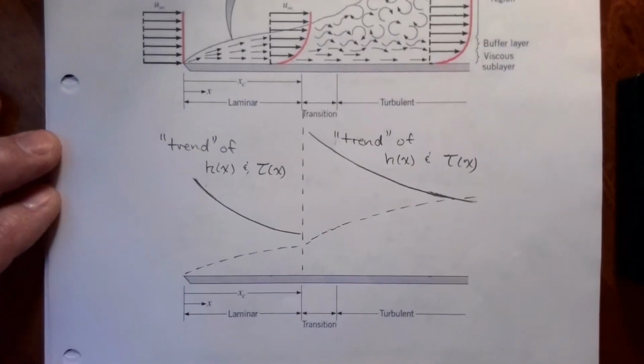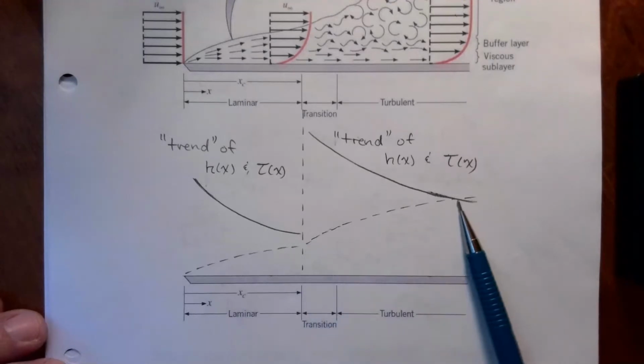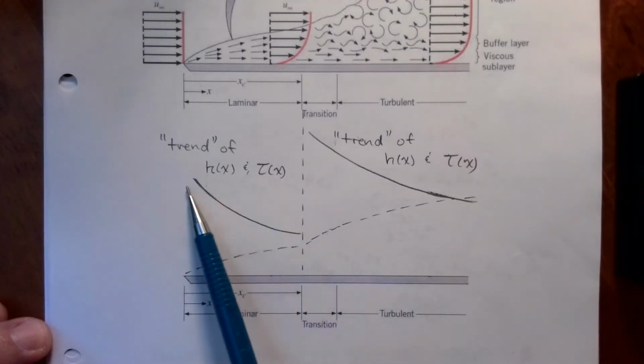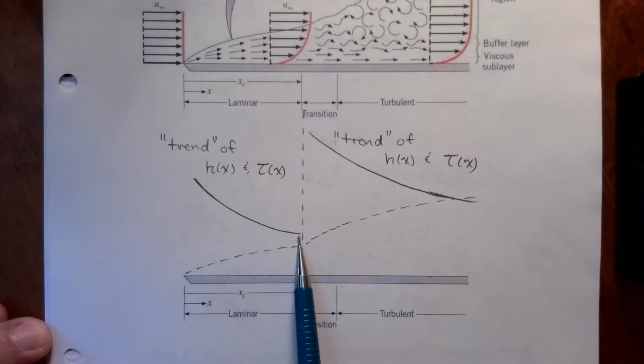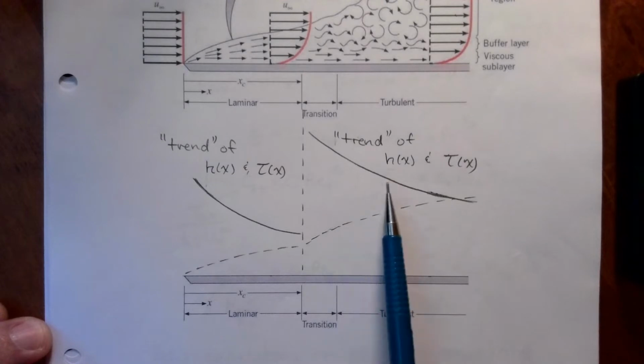So in the end, I've drawn kind of what the expected trends would be. The dashed lines are the boundary layers. H, or tau, is going to decrease as you move to the right for both cases. But in the turbulent region, it's going to be larger.